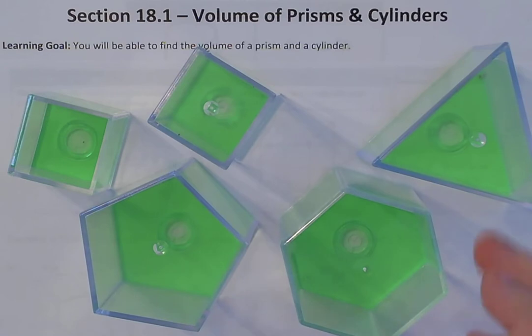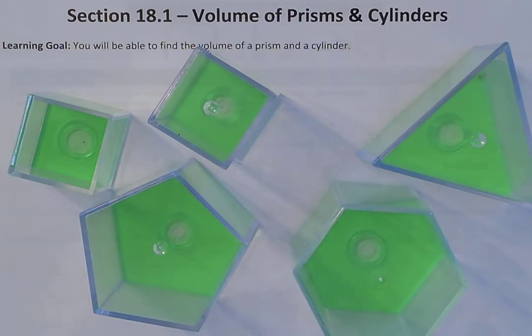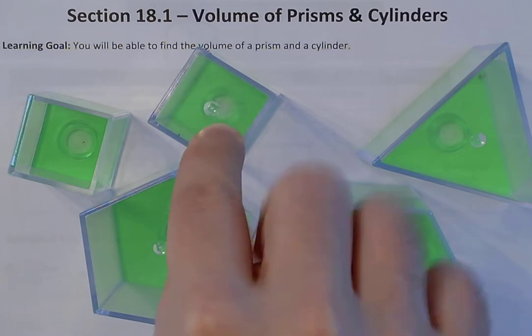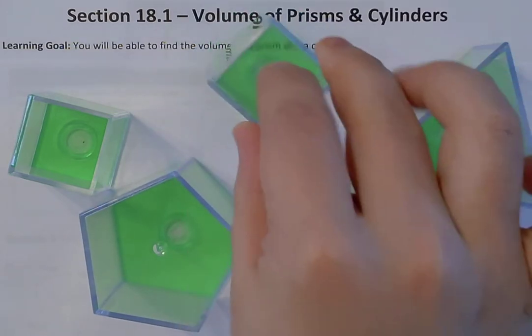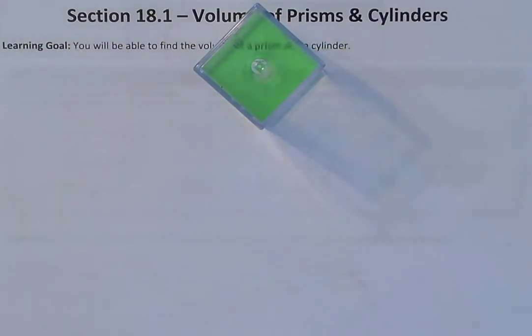So those are all different things that we can have for prisms. We're really going to spend most of our time talking about a rectangular prism and a triangular prism today. So let's start with prisms, and then we will move into cylinders.